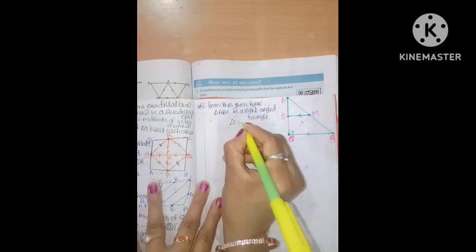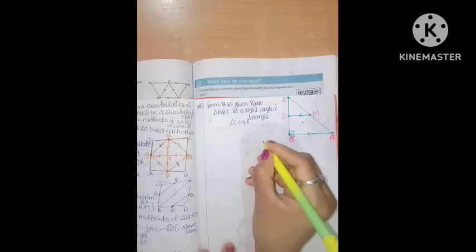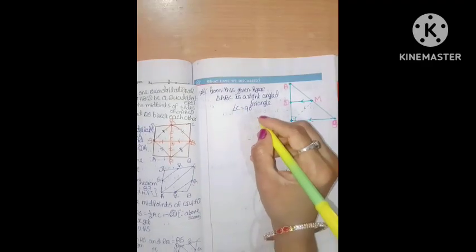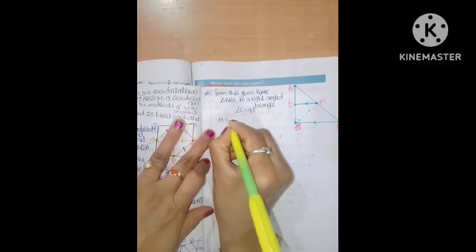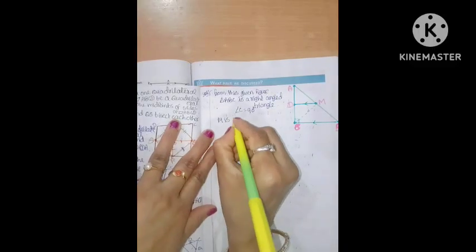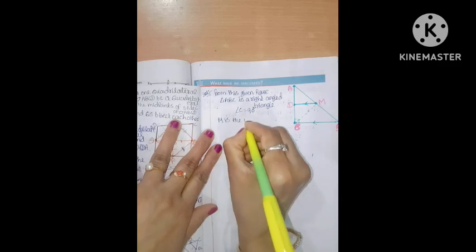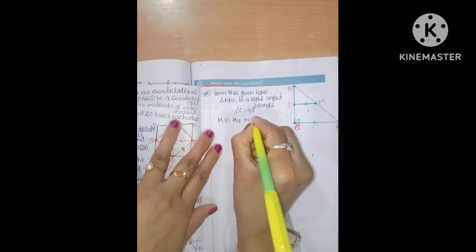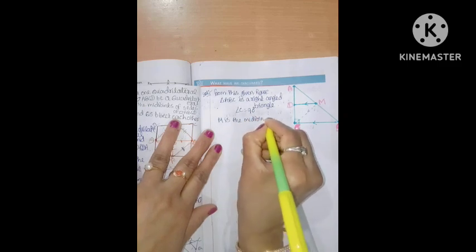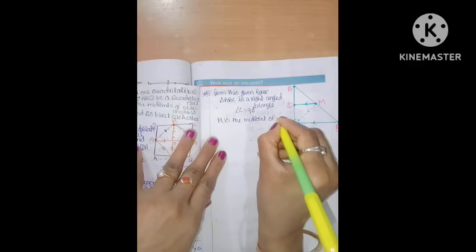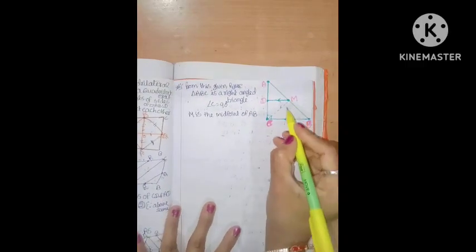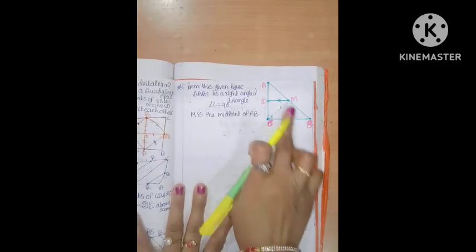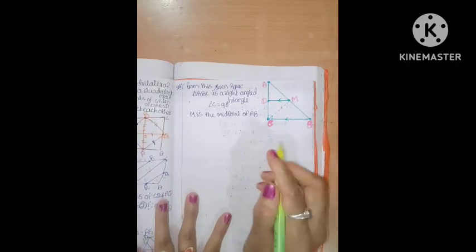Angle C is equal to 90 degrees, given. M is the midpoint of AB. Are you clear? M is the midpoint of AB, given.